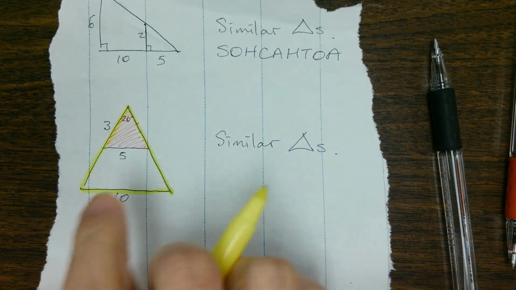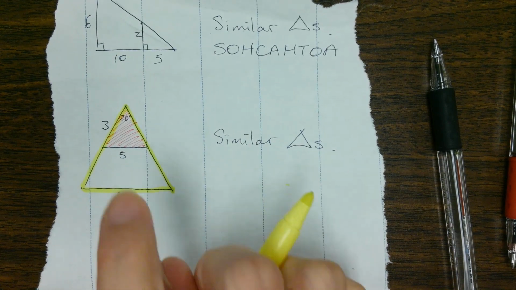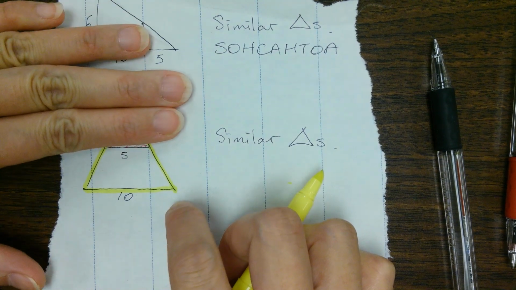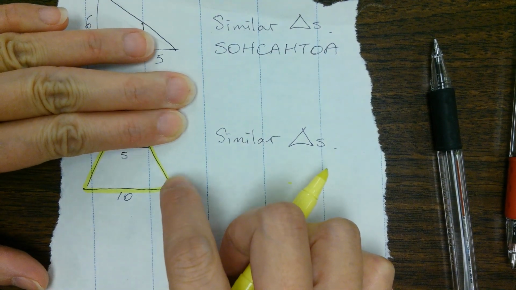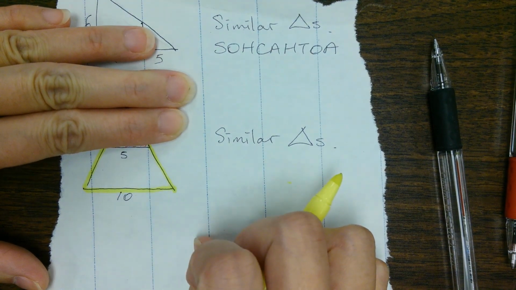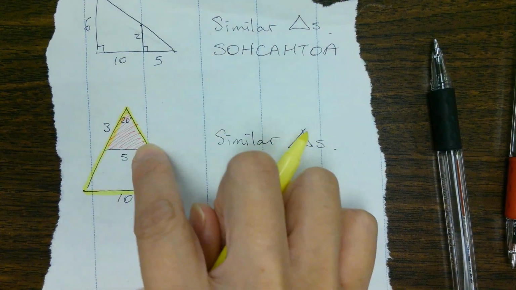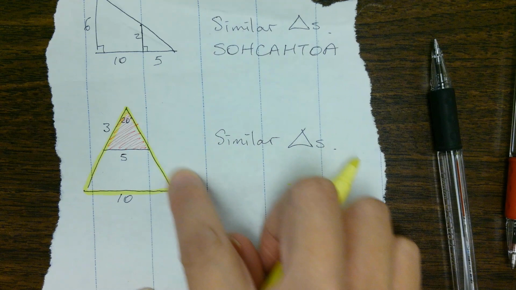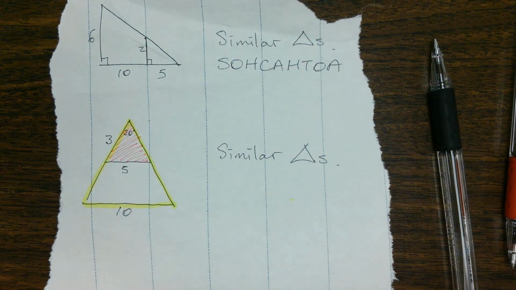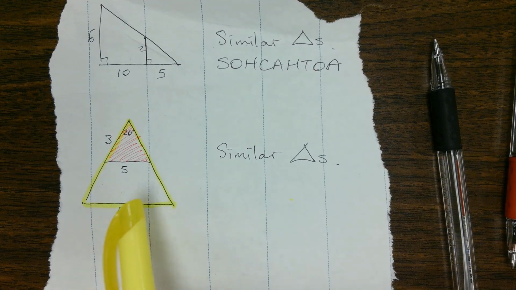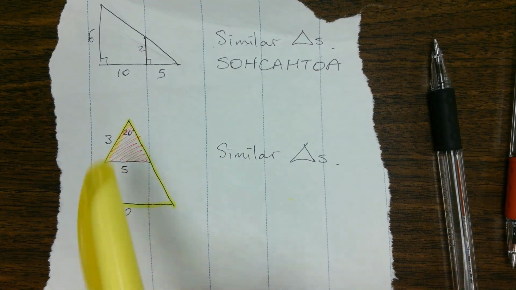Okay. So this question always tricks people because they would look at just the bottom part of it. But if you take a look at just the bottom part, you can see it's not a triangle. It's a trapezoid. So your two triangles are the top one and the big one. Yeah. How do you know this is similar triangle?